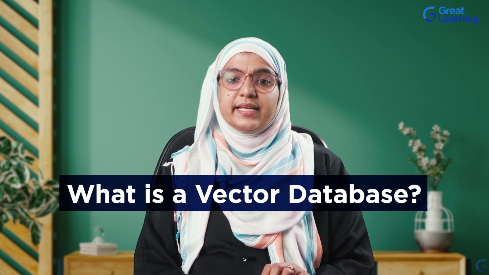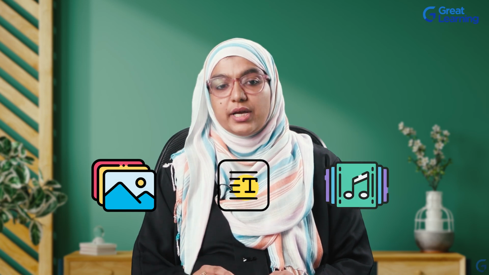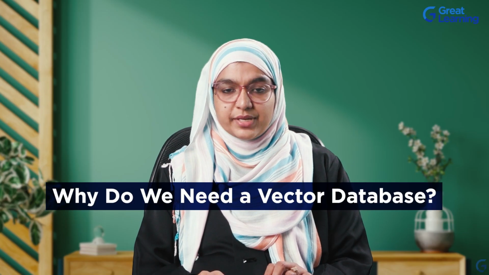So what exactly is a vector database? Imagine you have a bunch of items like images, text, or even songs, and you want to compare them based on their features. A vector database stores these features as vectors, essentially lists of numbers, and helps you find similarities between them. It's like having a super smart librarian who knows exactly where every book is and how similar it is to others. Why do we need vector databases?